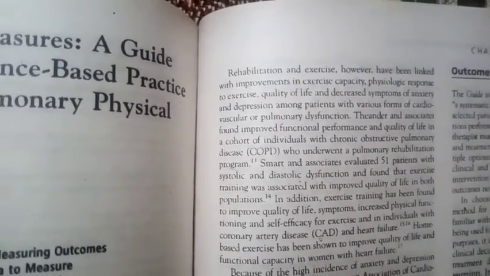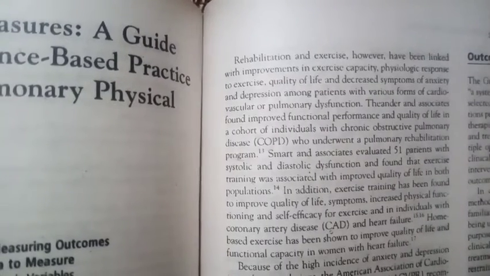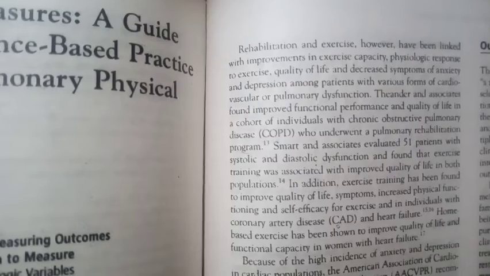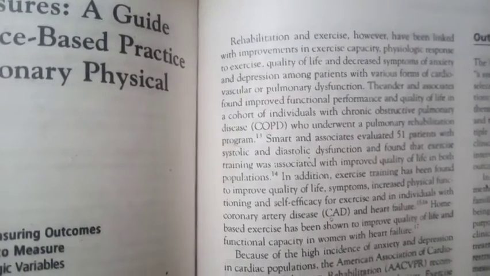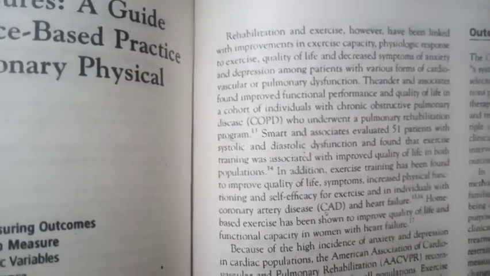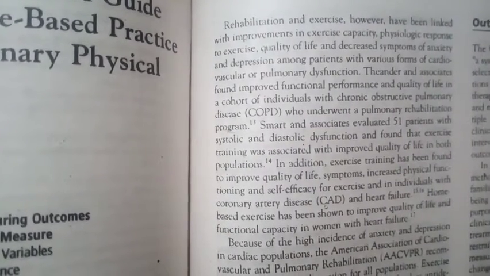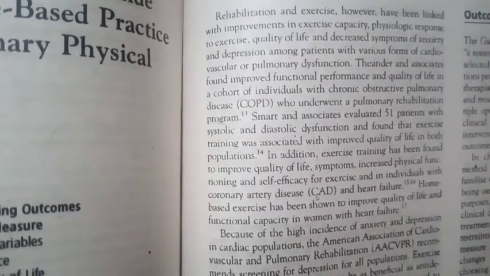Rehabilitation and exercise, however, have been linked with improvement in exercise capacity, physiological response to exercise, quality of life, and decreased symptoms of anxiety and depression among patients with various forms of cardiovascular and pulmonary dysfunction. Tenderness and associates found improved functional performance and quality of life in a cohort of individuals with chronic obstructive pulmonary disease who underwent a pulmonary rehabilitation program.